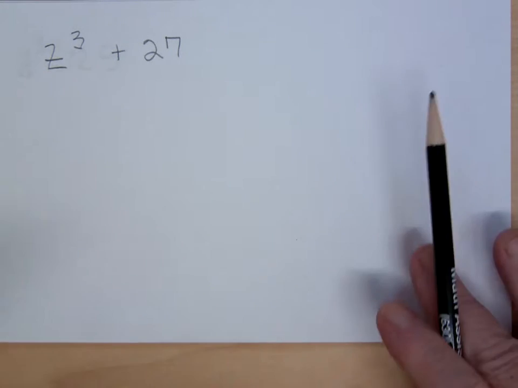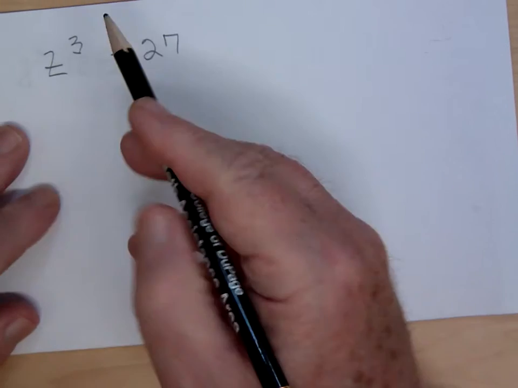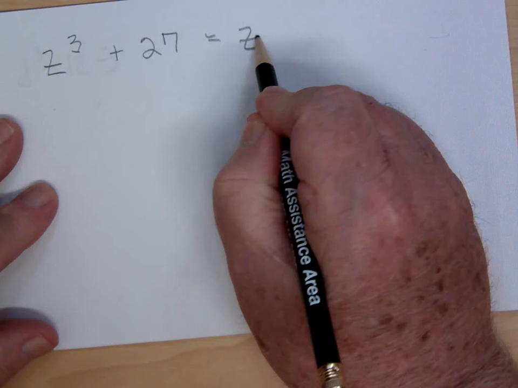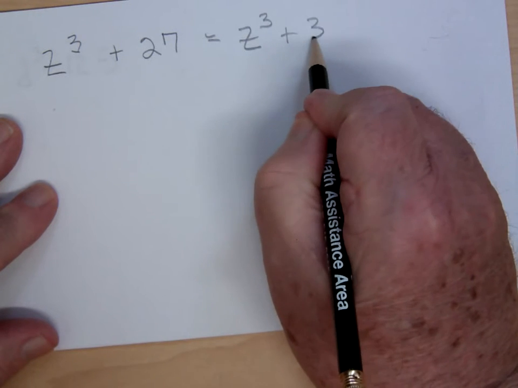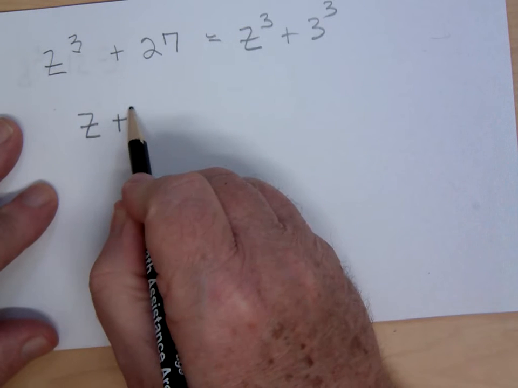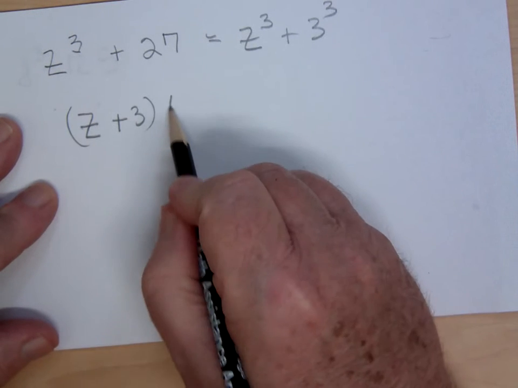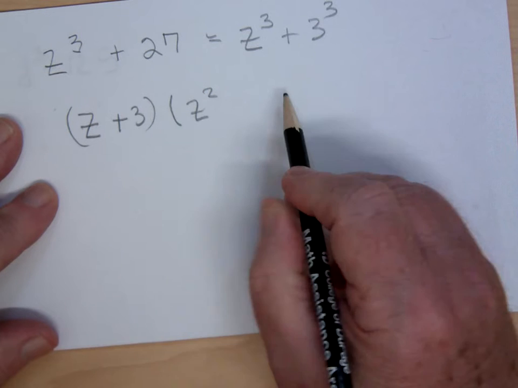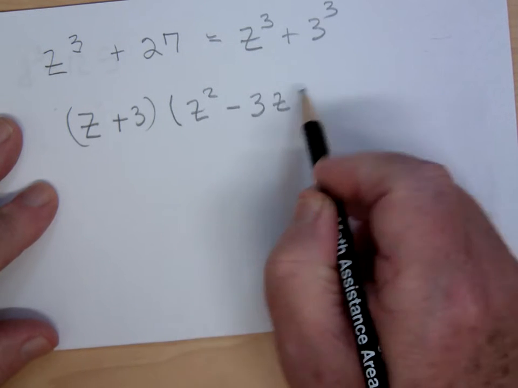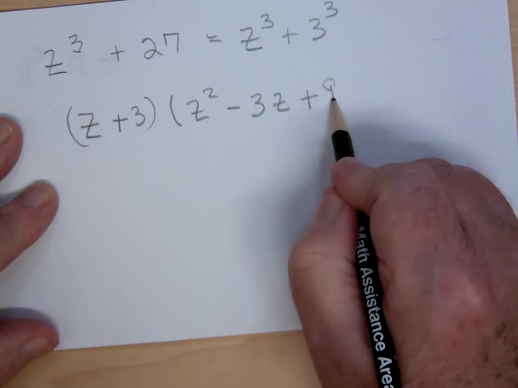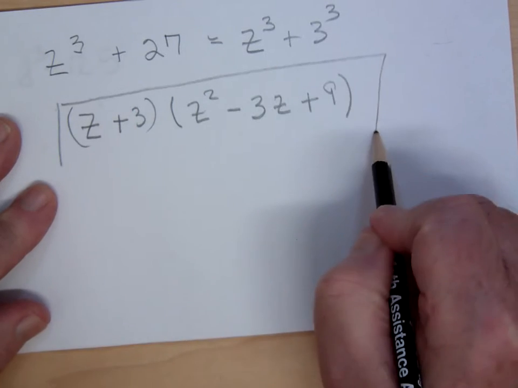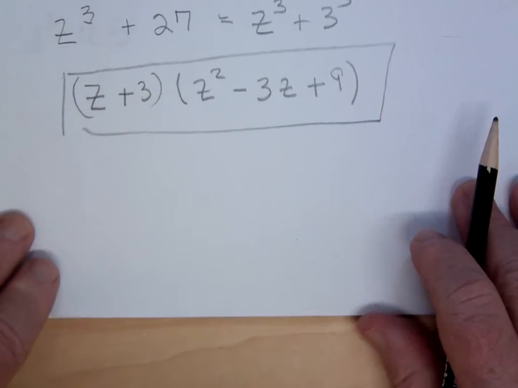So here it is important that we realize that z cubed is the same thing as z cubed plus 3 cubed. So this can be factored into z plus 3 times z squared, minus 3z, and then plus 3 squared, or 9. So that's what we would get as the answer to factoring that one.